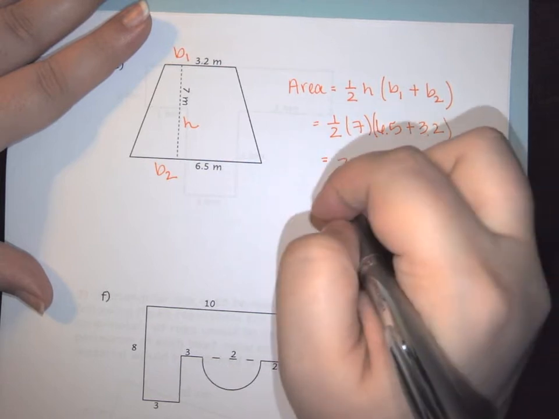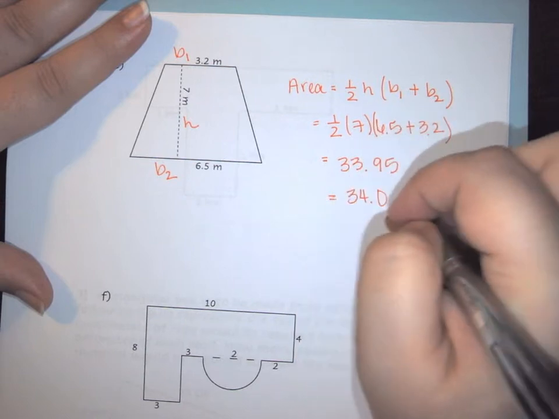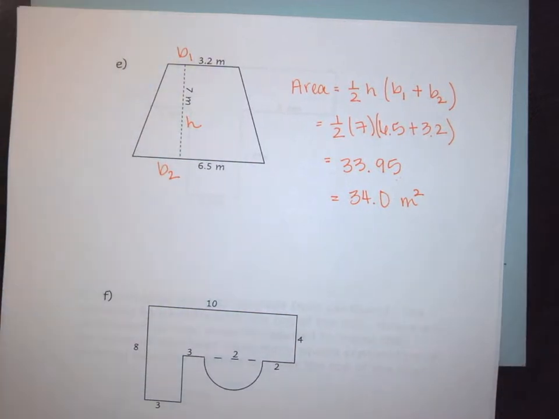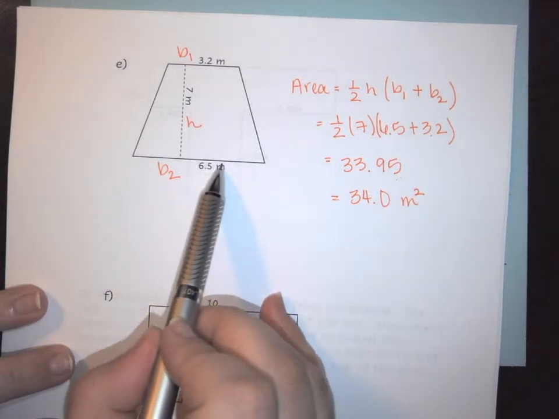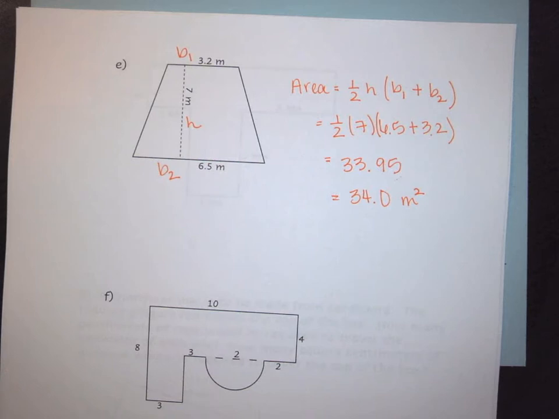My 9 rounds up, so this ends up being 34.0 meters squared. Okay. So you got to be very careful. Now with this one, you do have to write the 0.0 because we do have to the 10th for a couple of our bases, and so that's what we would want our answer to be.